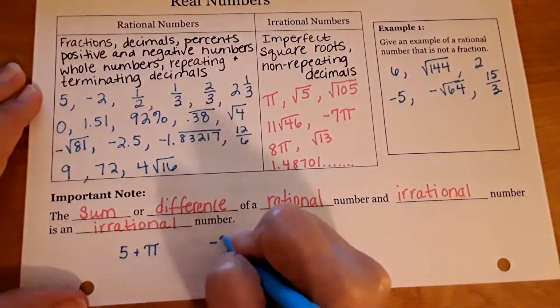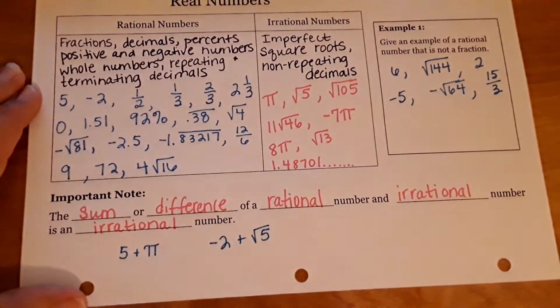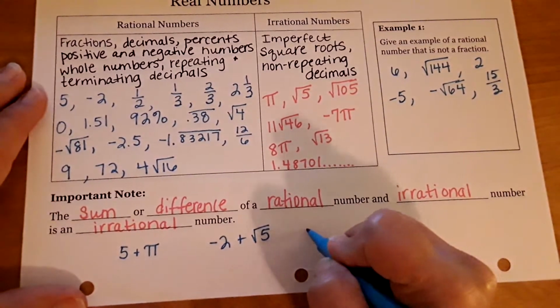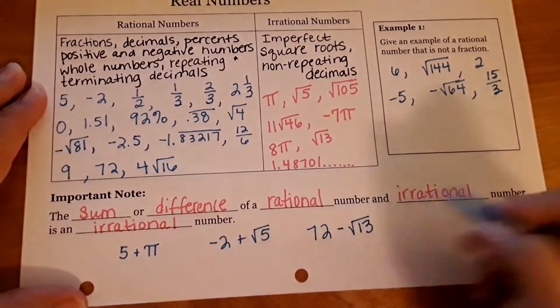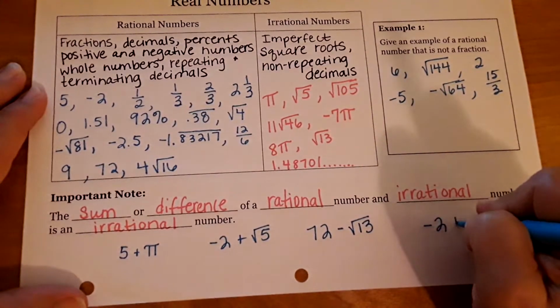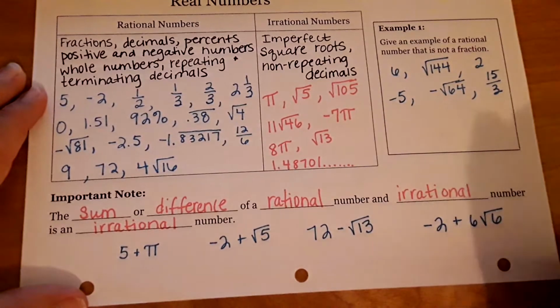How about -2 plus square root of 5? We could do 72 minus the square root of 13. We could do -2 plus 6 square roots of 6.